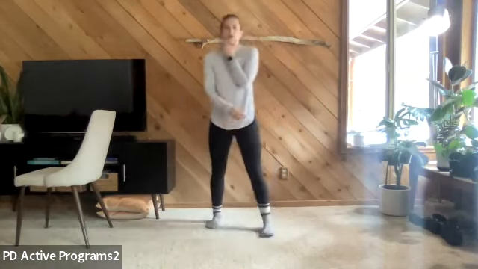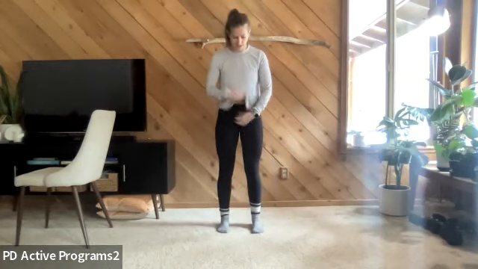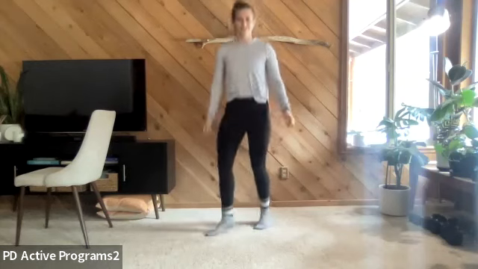First, we're going to find your starting position here and just notice how you landed. We've been starting class the same way for the last couple of weeks with this gait work. Notice if your feet are turned out, if they're turned in, if you have one foot different than the other.